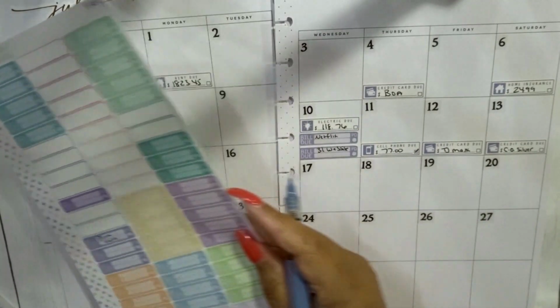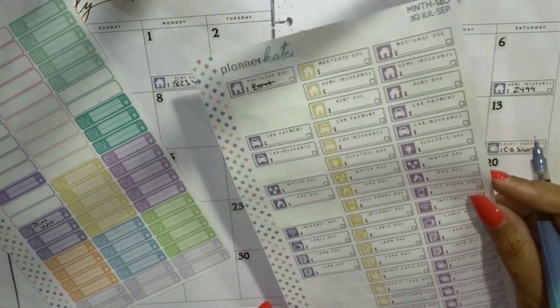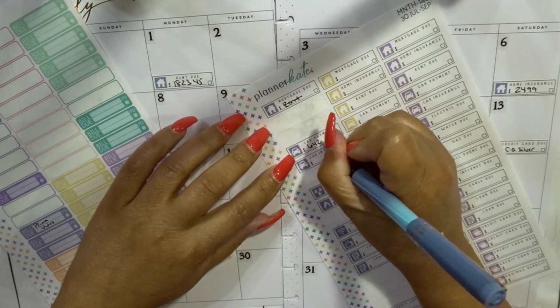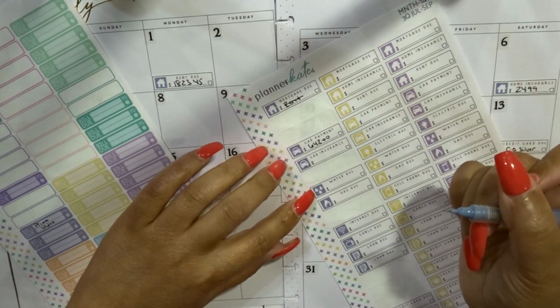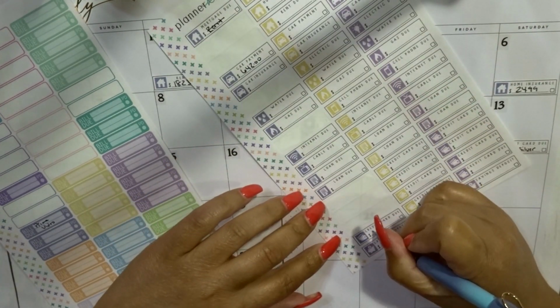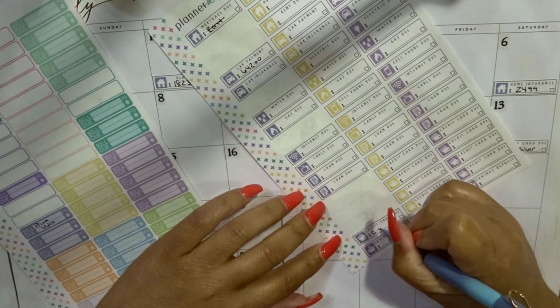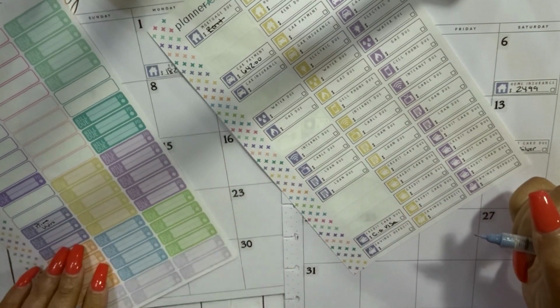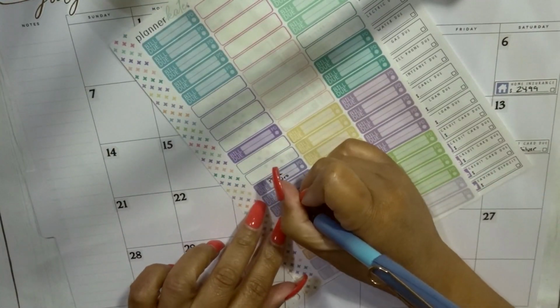And then I have several on the 15th. On the 15th, I have my car payment, which is $642. Then I have Capital One Visa, and then I have Canva.